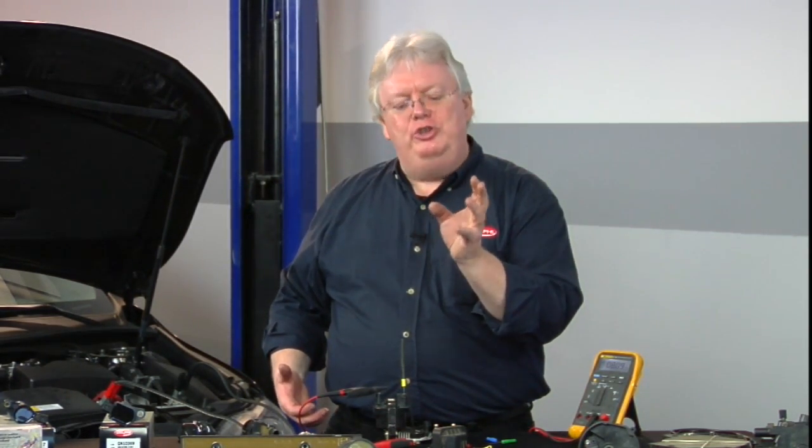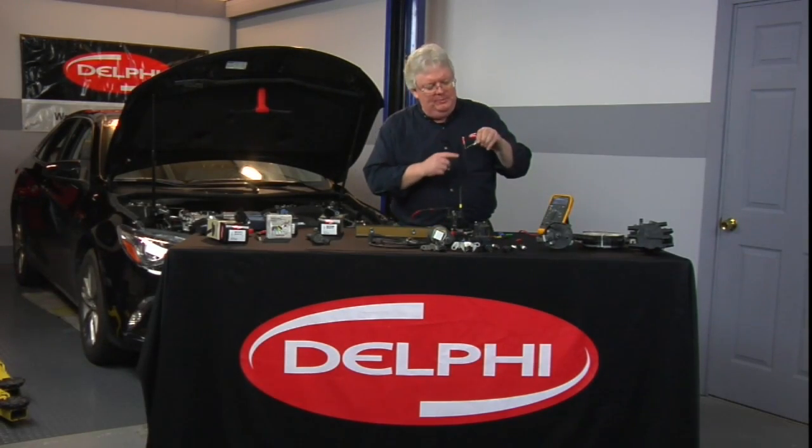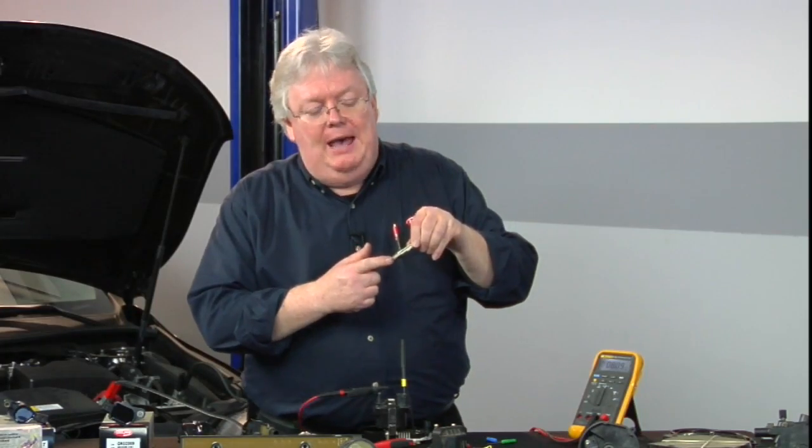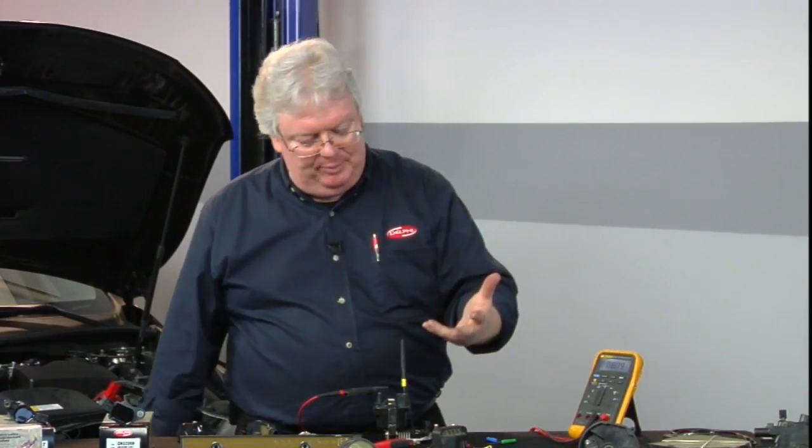We could actually have an open secondary condition in the coil. It would still fire. It would just jump another gap. You might think of any gap inside the coil as like a spark plug gap. That would just be a problem with the coil, but it might run. It could be an intermittent problem.